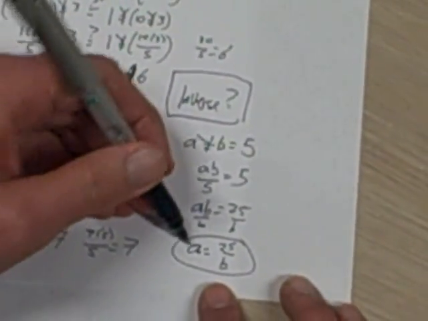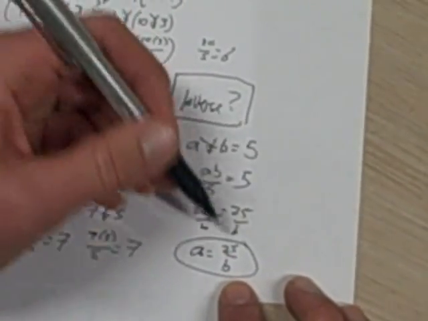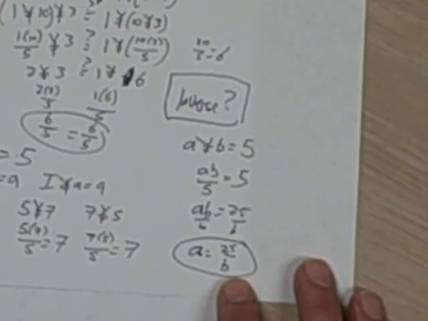Like the inverse of a number is 25 over some other number. So let's maybe mess around with that. Let's see what we could figure out for this.